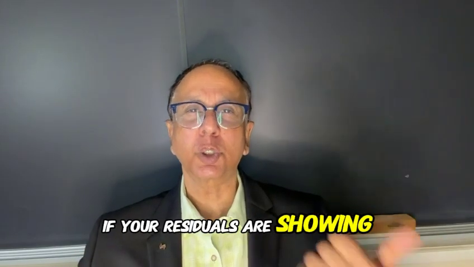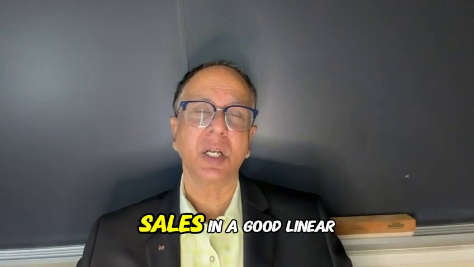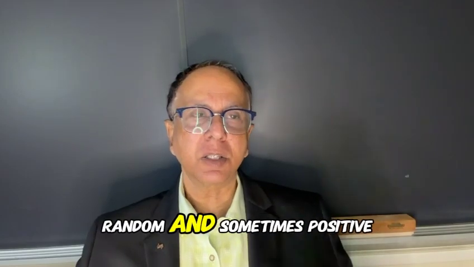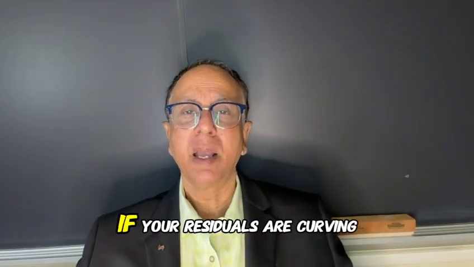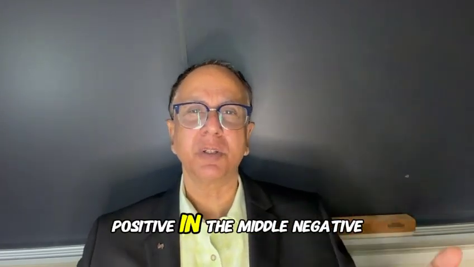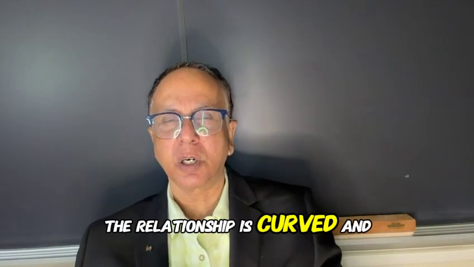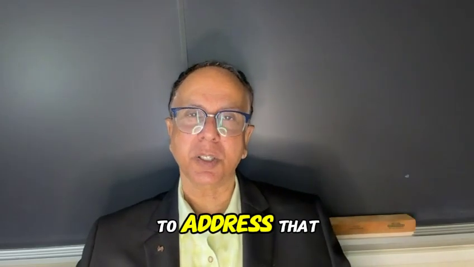Signal number 2, if your residuals are showing a pattern. Residuals are the differences between the actual and the predicted sales. In a good linear model, the residuals have to be random, sometimes positive, sometimes negative, but there should be no pattern. If your residuals are curving, negative at the start, positive in the middle, negative at the end, that's a sign that the relationship is curved and it's not straight. You need a different type of model to be able to address that.